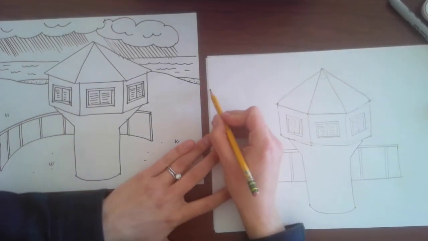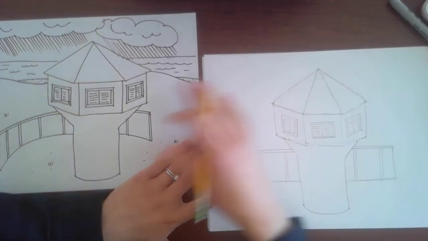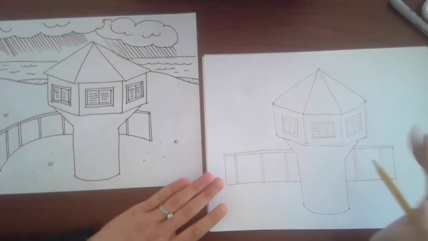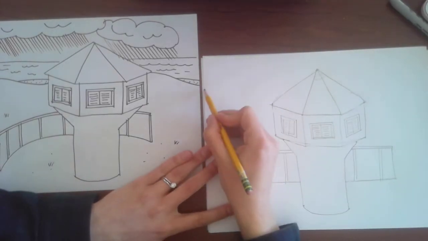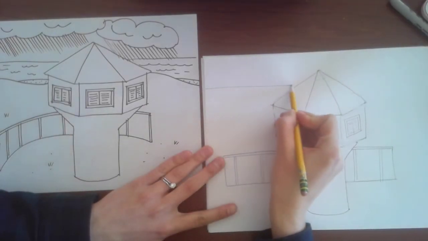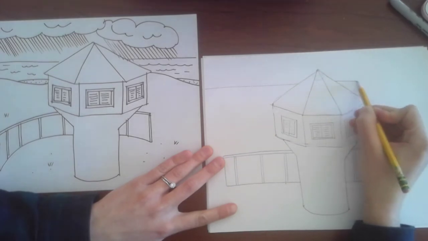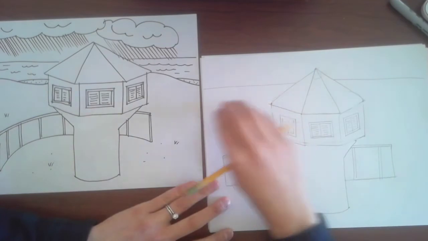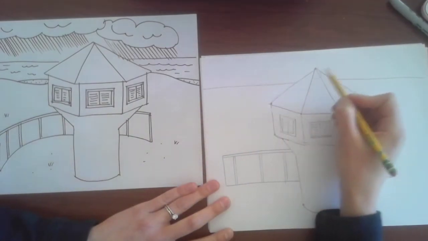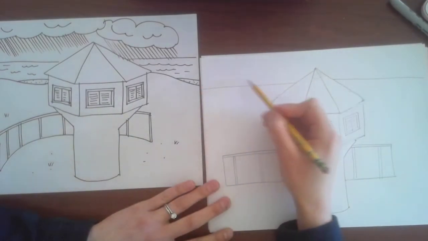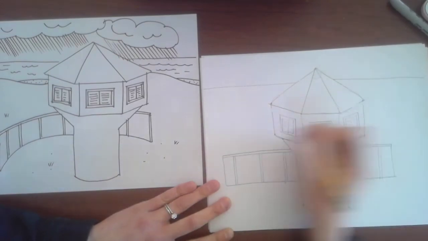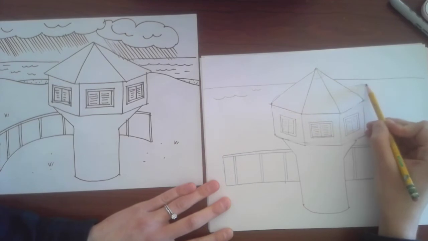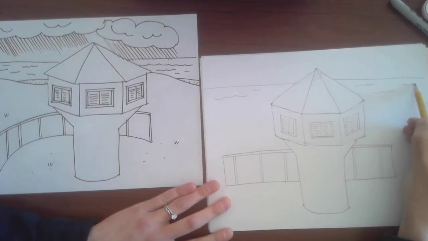Okay, so I want to draw a horizon line. That's a line that's flat as can be. If you've ever been to the ocean and you've looked straight out, you will see this line going straight across the sky. And that is where the sky meets the ocean. It's flat. It doesn't have those little water curvy lines. It's flat. We will add the curvy little water lines right underneath it.